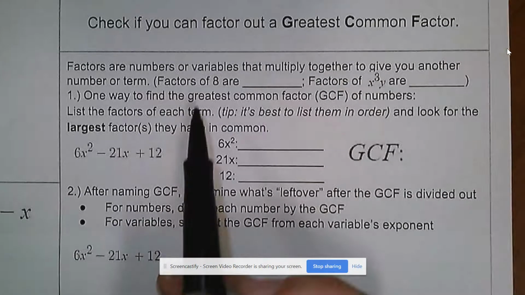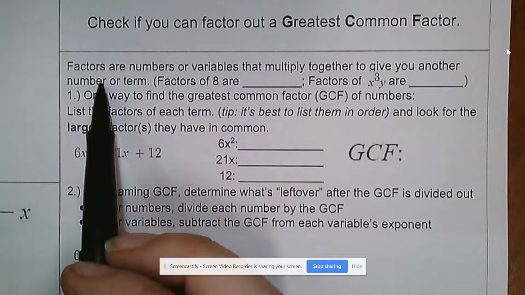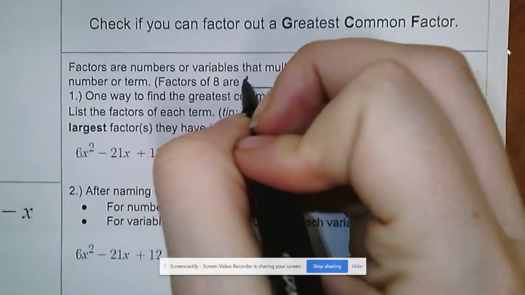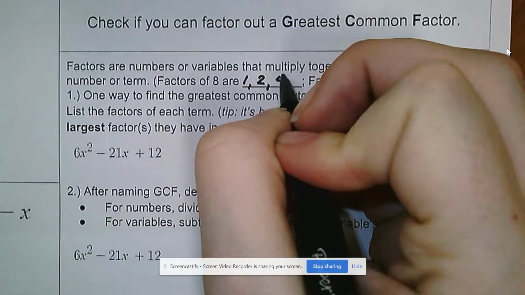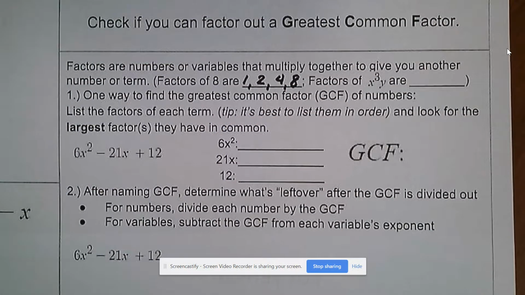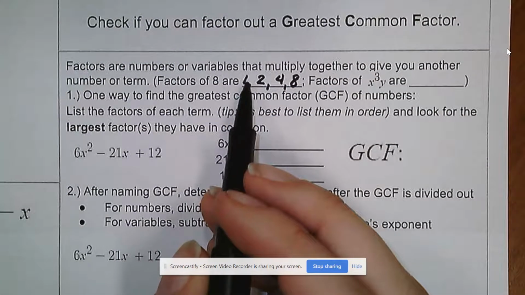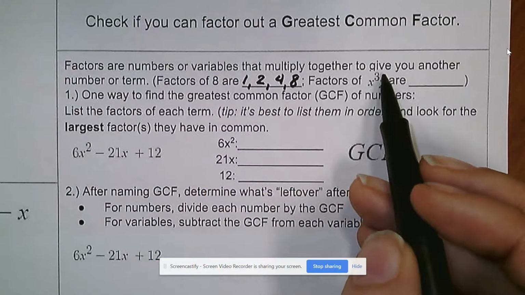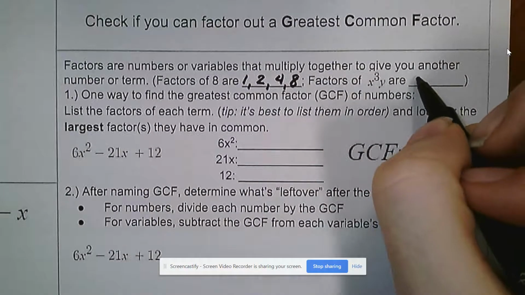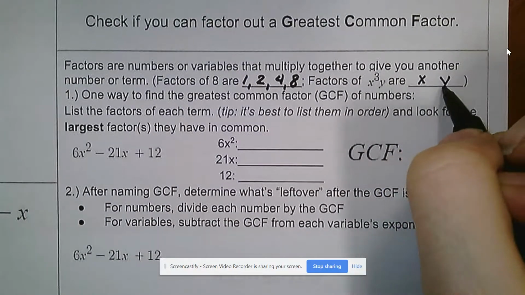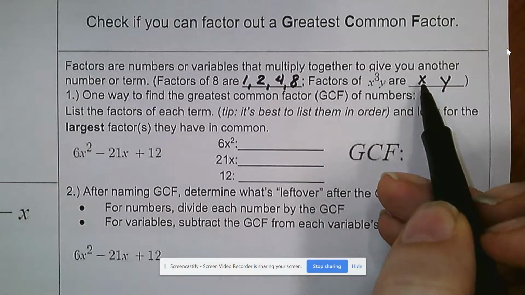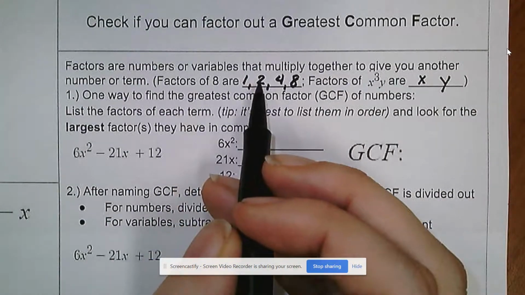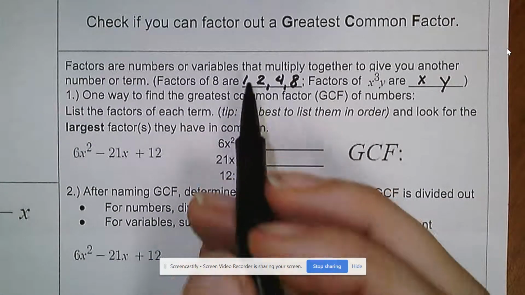So factors are numbers or variables that multiply together to give you another number or term. So if we have the number 8, our factors are 1, 2, 4, and 8. So these are all kind of the building blocks of 8. If I have x cubed and x, my factors are x and y. Now I don't need to list the x 3 times because this is the most basic factor. That would be like saying 2 is a factor of 8 multiple times. Well, I just have to say it once.